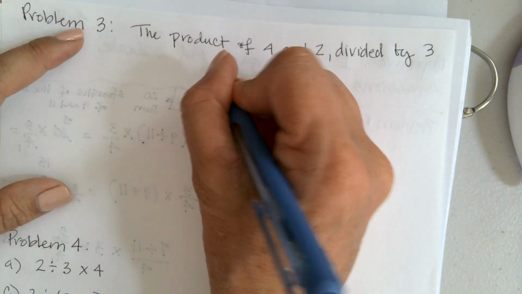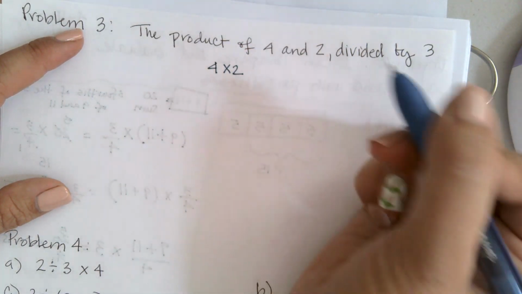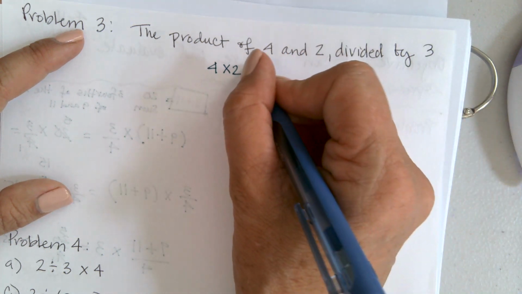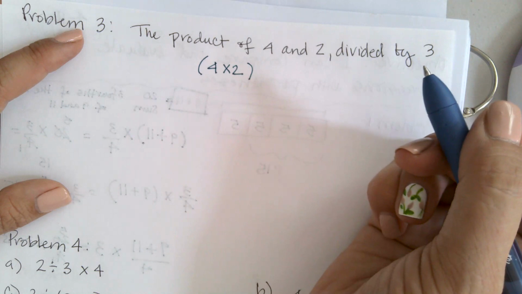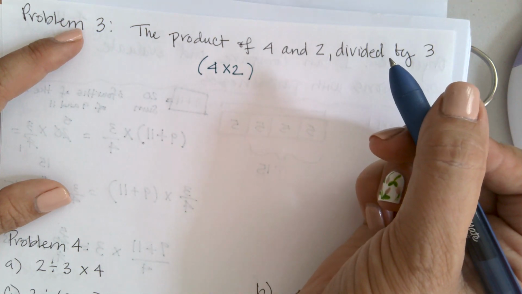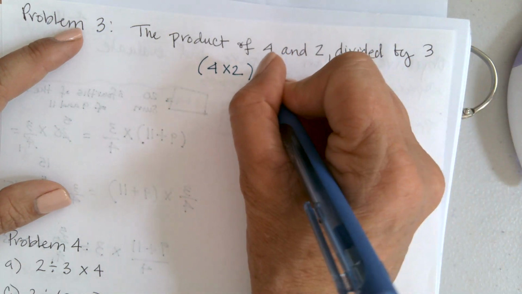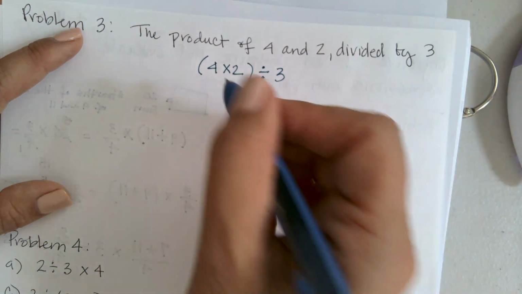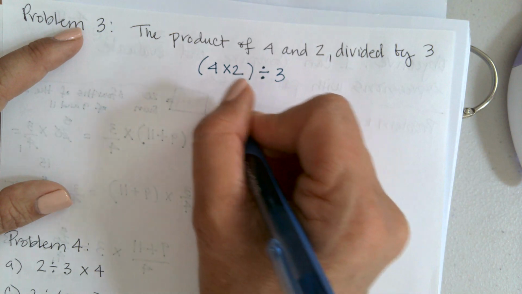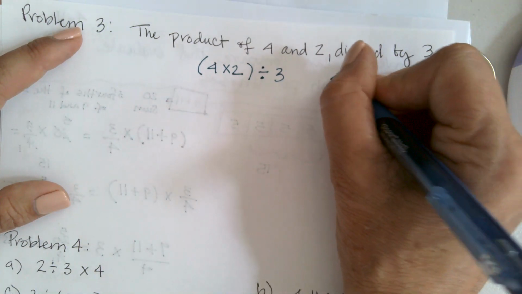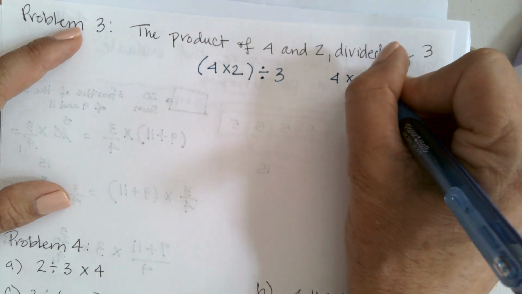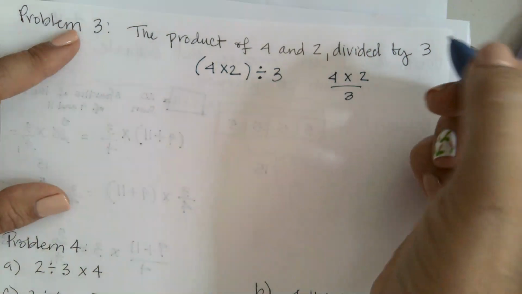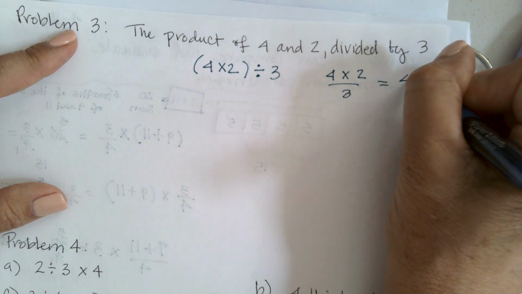Okay, the product of 4 and 2, right? Then we have to do something else. So first of all, I'm going to put parentheses around that. The product of 4 and 2 divided by 3. Now you could write it a couple of different ways. You could write it 4 times 2 over 3. And you could technically write it without the parentheses.